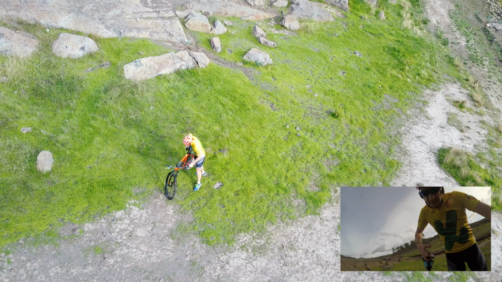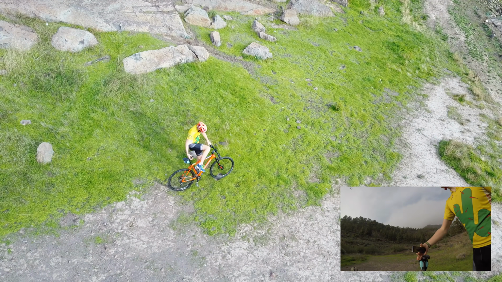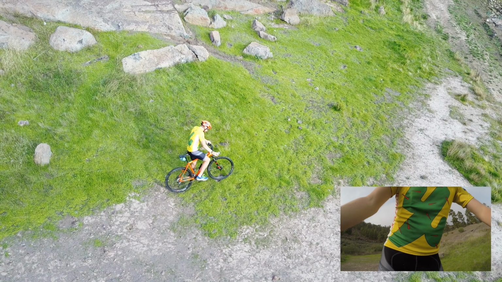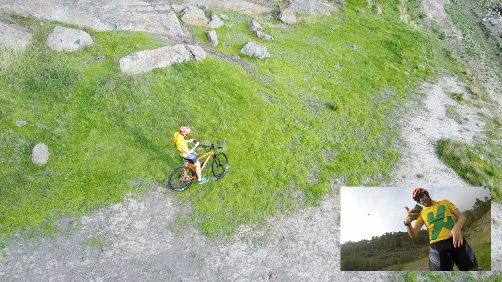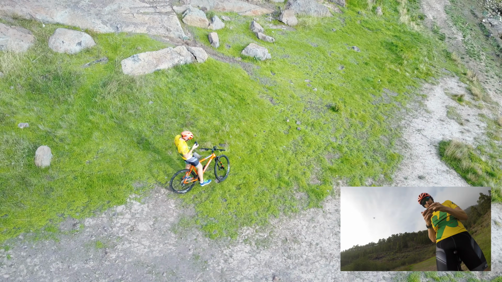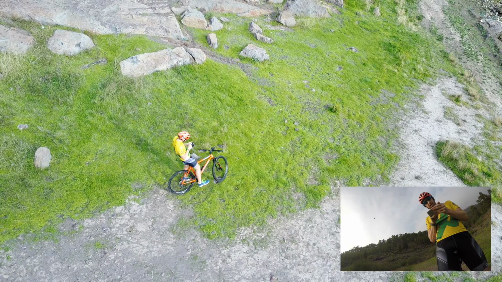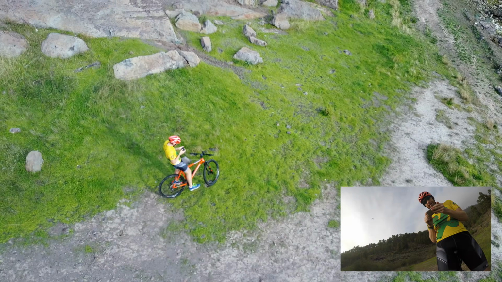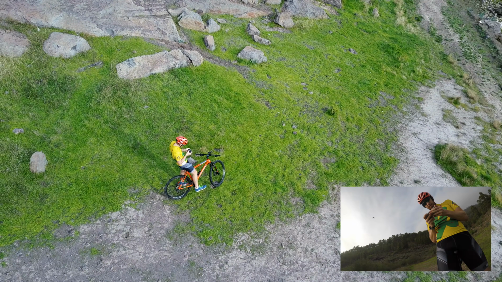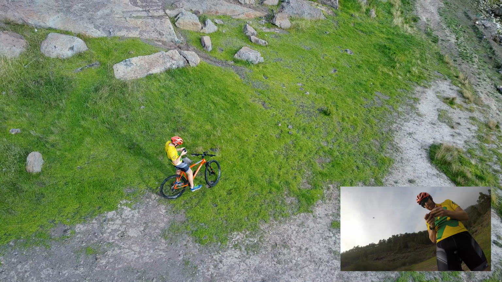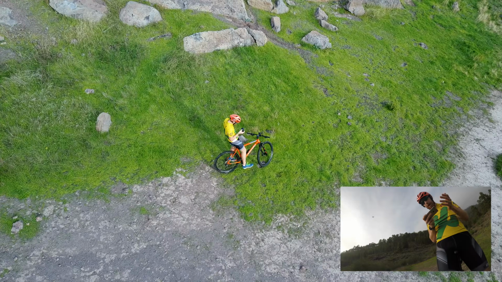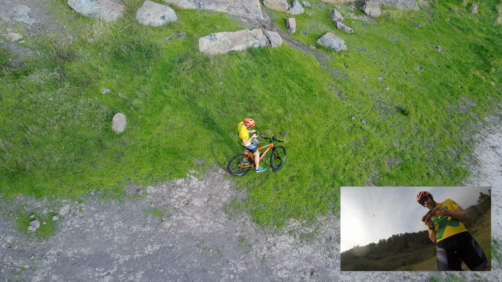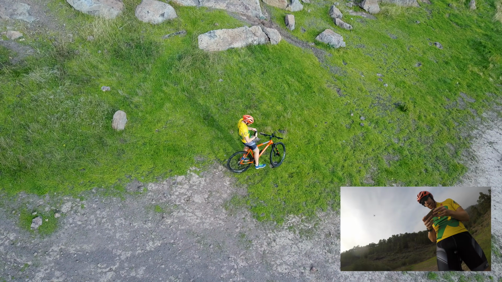I'm gonna go ahead now and get me on my bicycle. Okay, next I'm gonna enable Active Track mode. So I'm gonna tap the automated intelligent flight mode, the Active Track. There we go, it's thinking, it's still thinking. There we go, I've locked it on me. Now let's go ahead and I click go, and it's following.